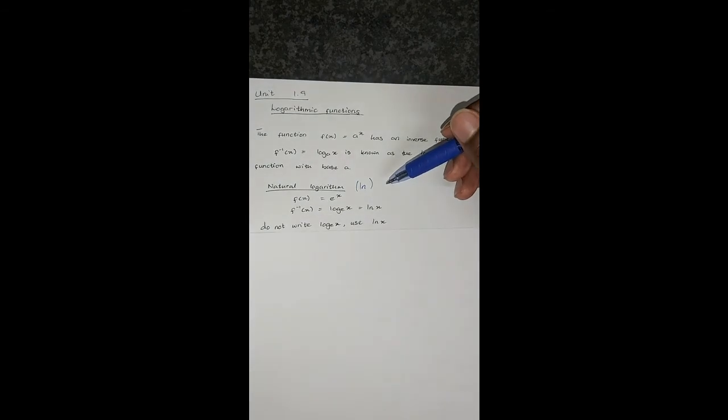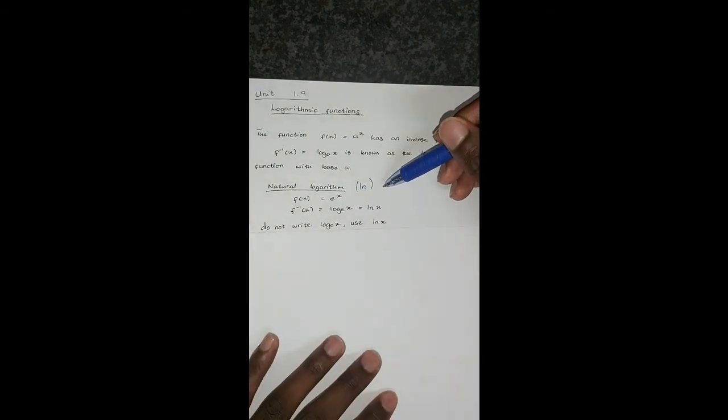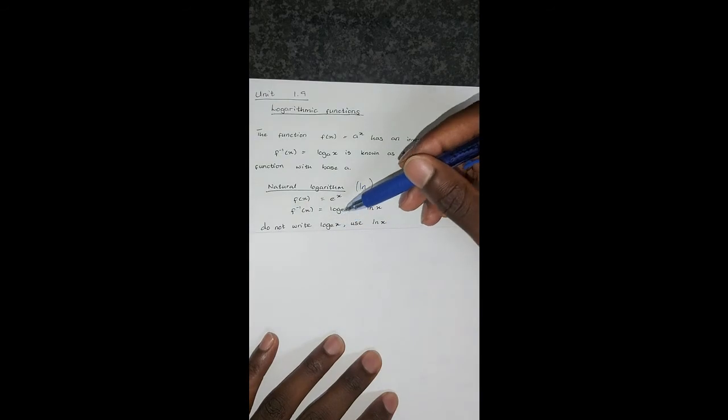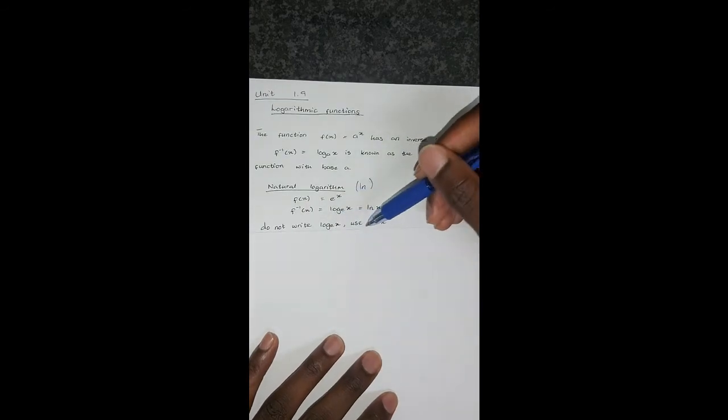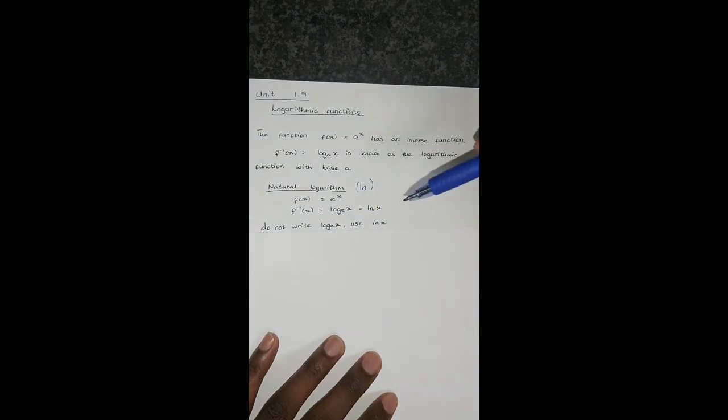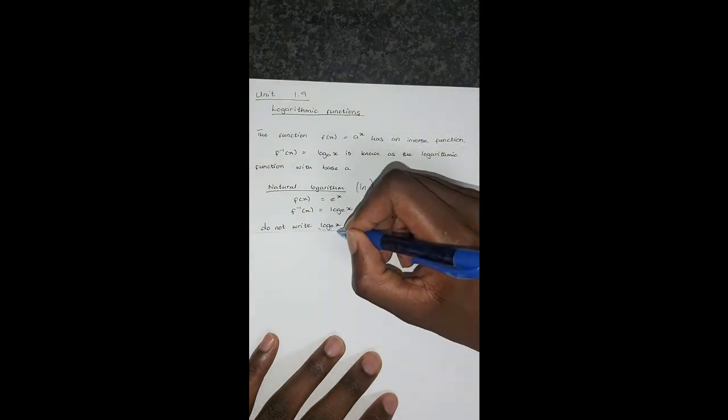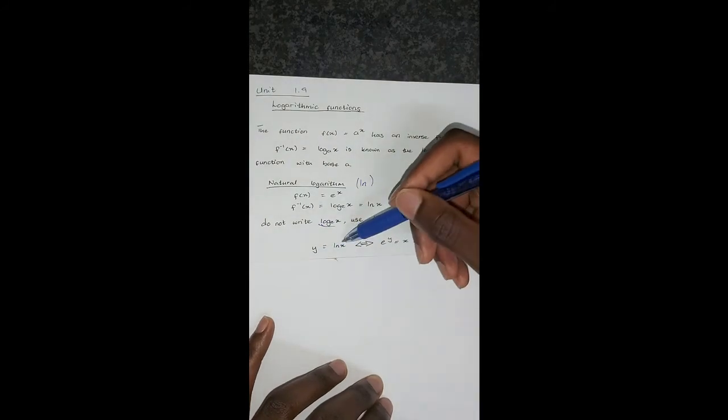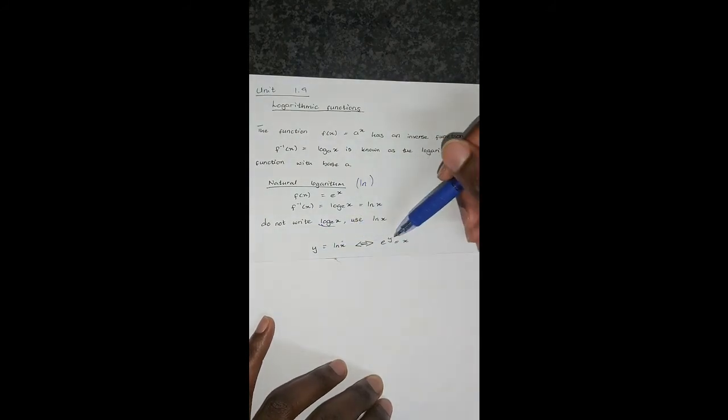So please make sure that you do not use log x to the base of e. Just use ln x, as they will mark this one wrong. So please just practice to use ln, because that will be the one that you'll be using most of the time in WTW 158.